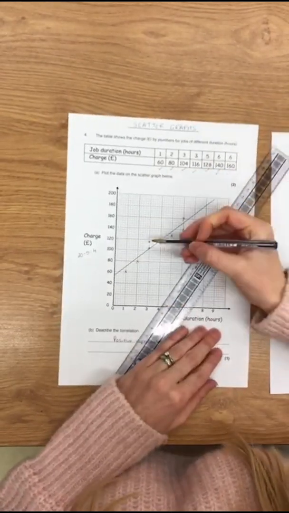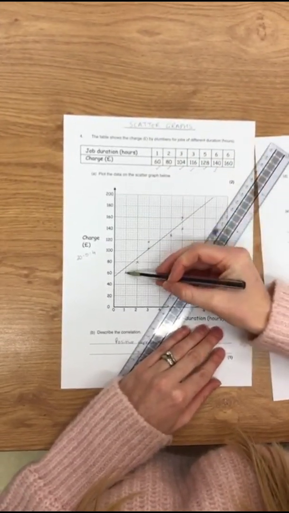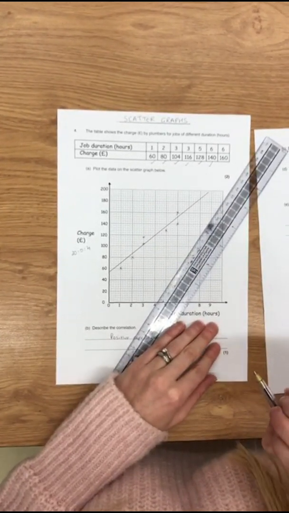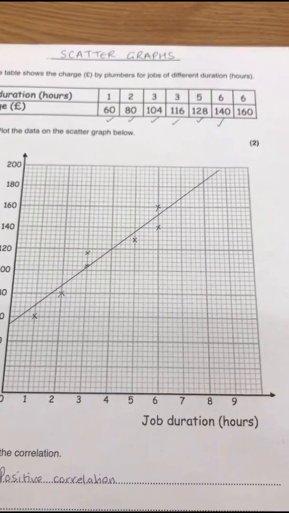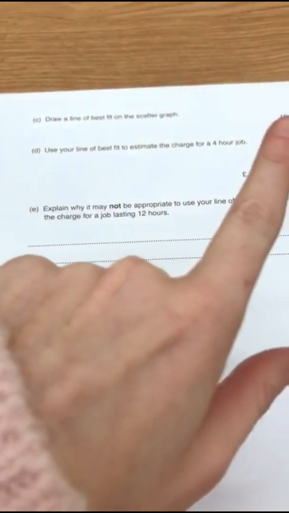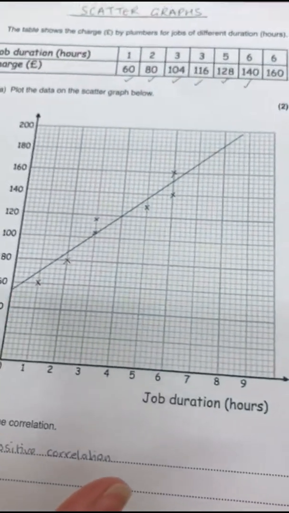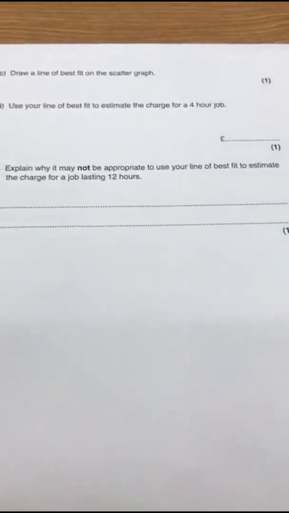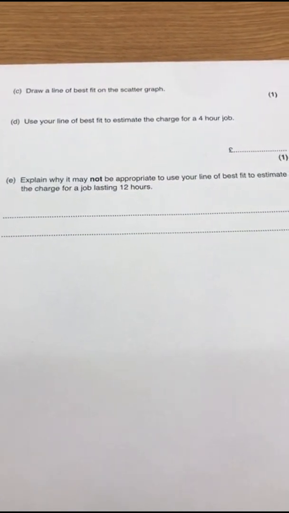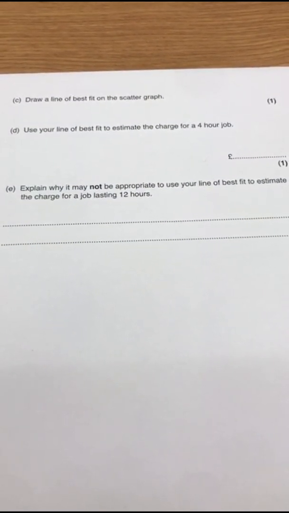And as you can see, I've got 1, 2, 3 on this side, 1, 2, 3, 4 on the other side of the line, so that's good. So going back now to this, I would have got 1 mark for drawing my line of best fit. And then it says, using your line of best fit, estimate the charge for a 4-hour job.